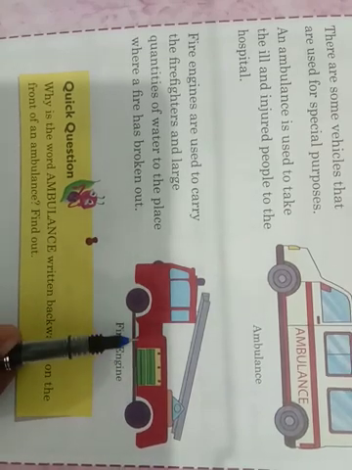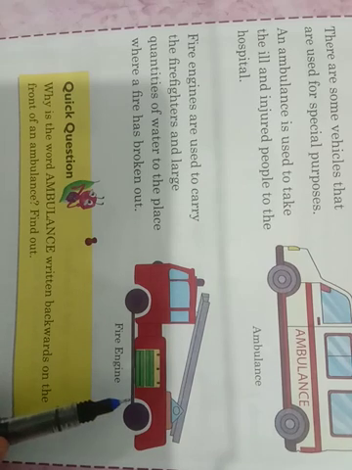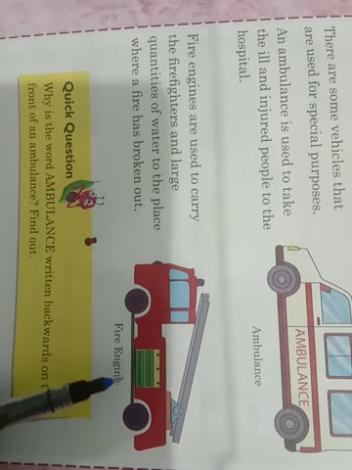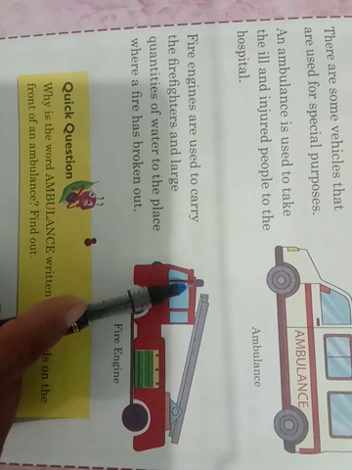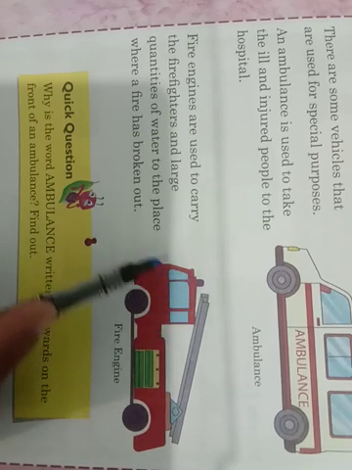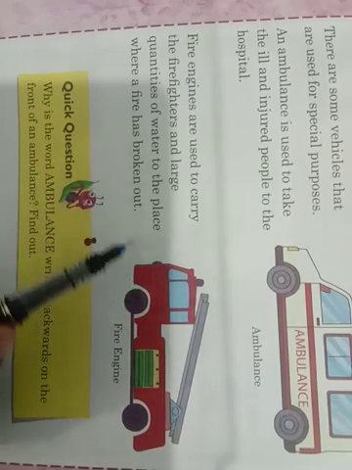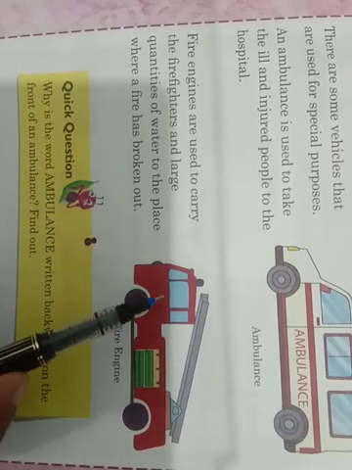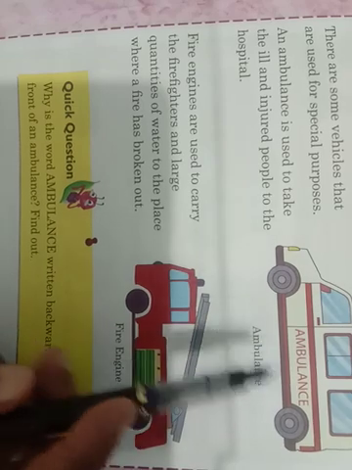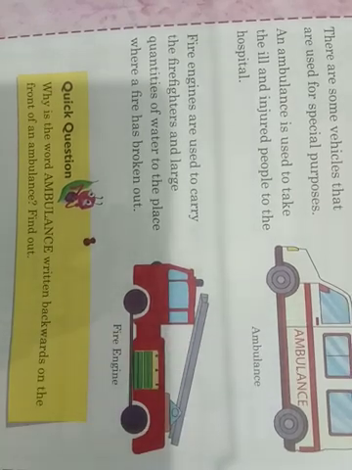So what is this, children? This is a fire engine. Usually when the fire engine comes, there's a siren. The siren makes noise which indicates people to move and give way to the fire engine. We must always remember that ambulance and fire engine should be always given way first.